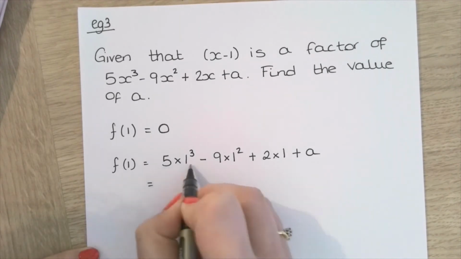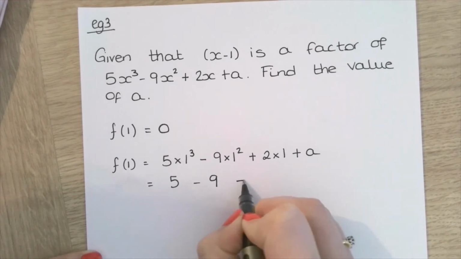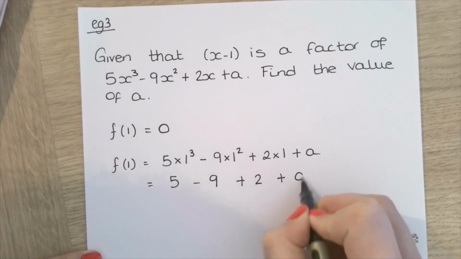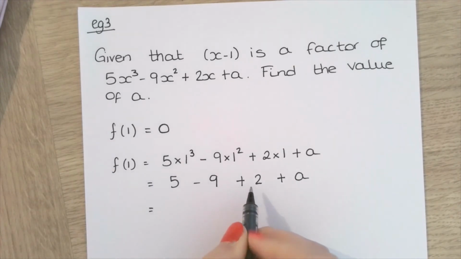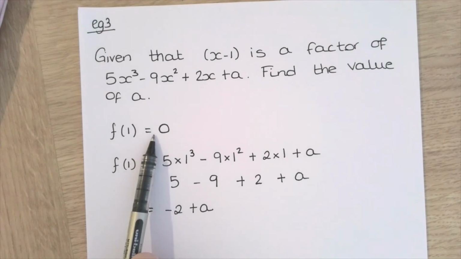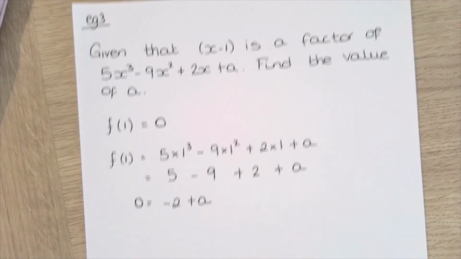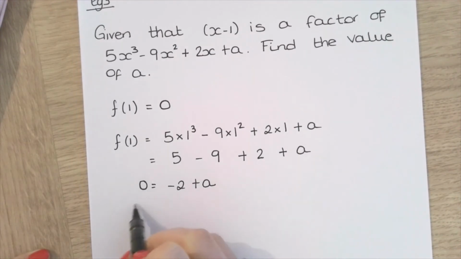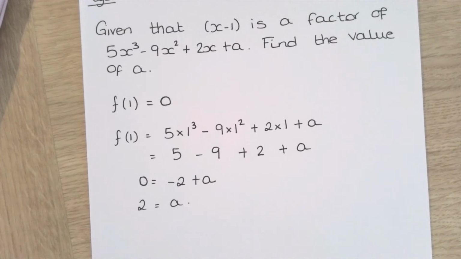So that gets me 5 times 1 cubed is 5, minus 9 times 1 squared is 9, plus 2 plus a. 5 minus 9 is minus 4, plus 2 gets me negative 2 plus a. We know that f of 1 is equal to 0, so if this is f of 1, that must be equal to 0. Add 2 to both sides, I get a equals 2. So that's more of a problem solving type question.